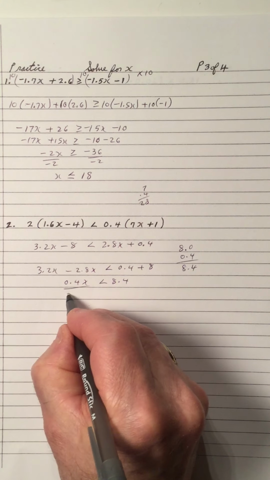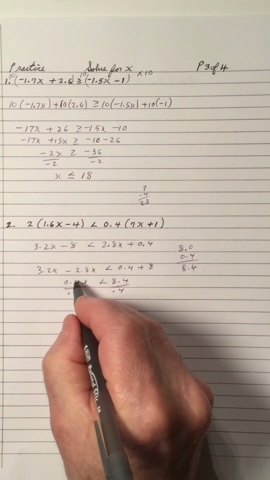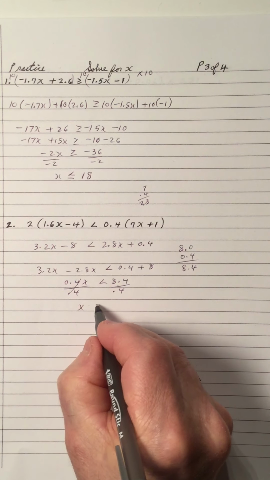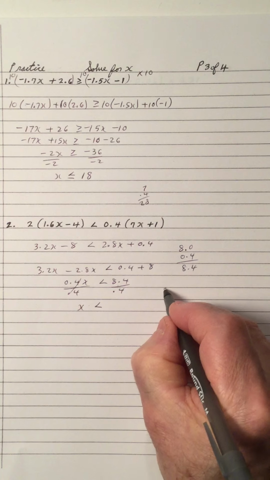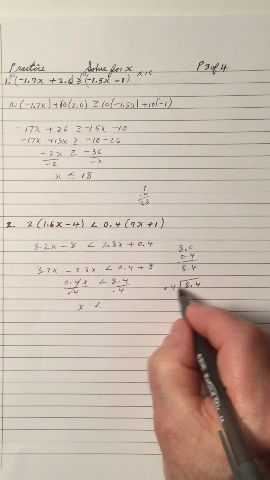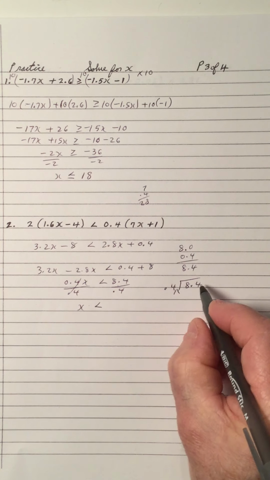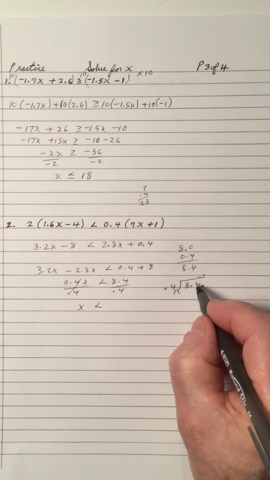Divide both sides by decimal 4. And that cancels out to give me a 1. It's a positive number, so it stays the same. And I get 0.4 divided into 8.4. The decimals are in both numbers, so move it one place in the divisor, one place in the dividend. Now divide 4 into 84.